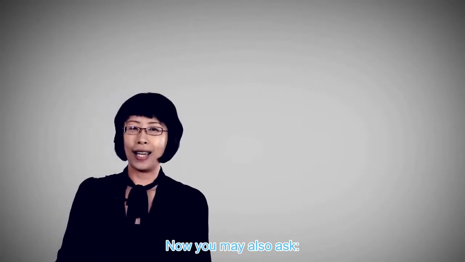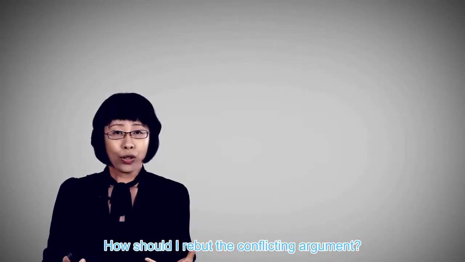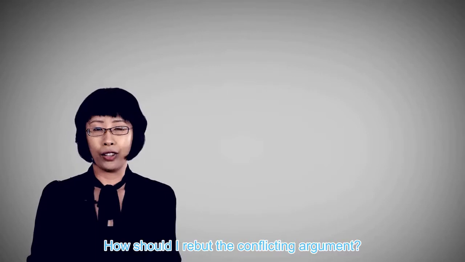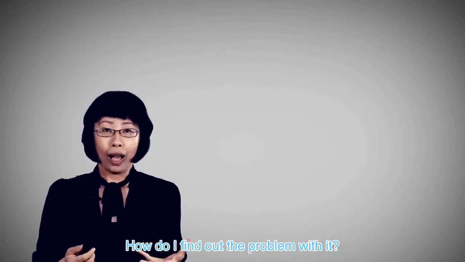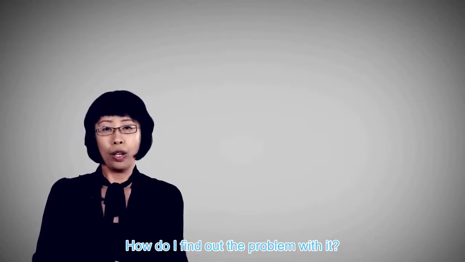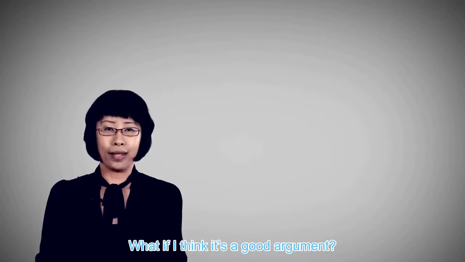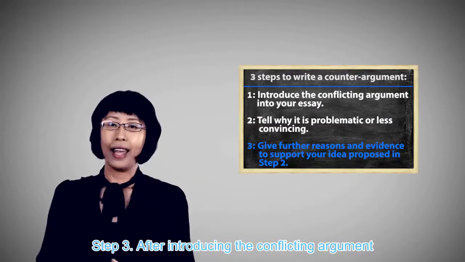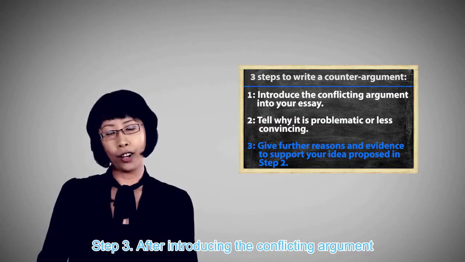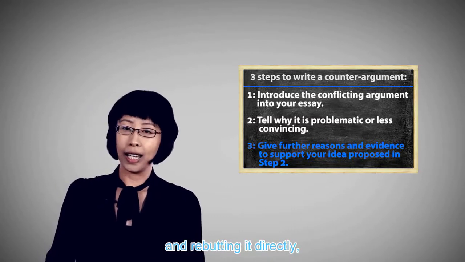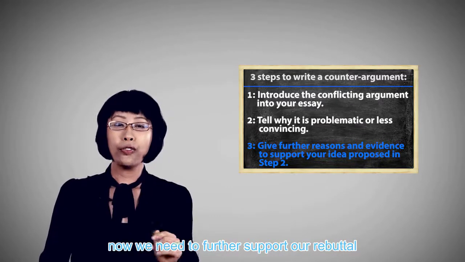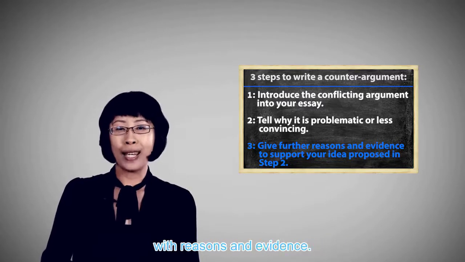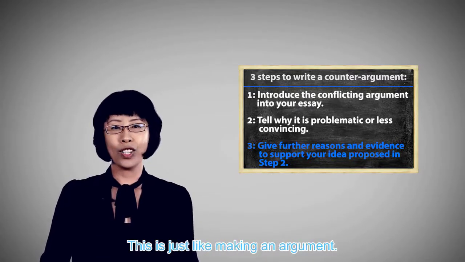Now you may also ask, how should I rebut the conflicting argument? How do I find out the problem with it? What if I think it's a good argument? I'll answer your questions in the next section. Finally, step 3, after introducing the conflicting argument and rebutting it directly, now we need to further support our rebuttal with reasons and evidence. This is just like making an argument.